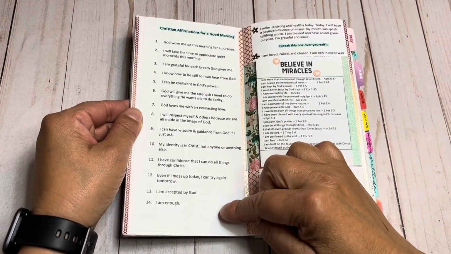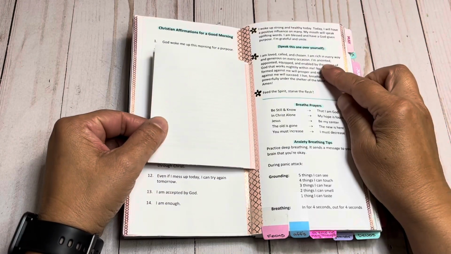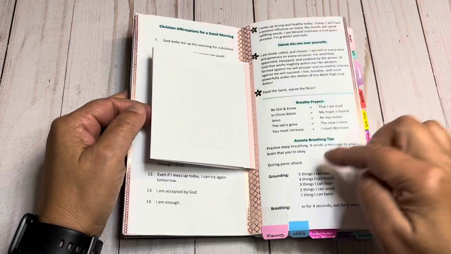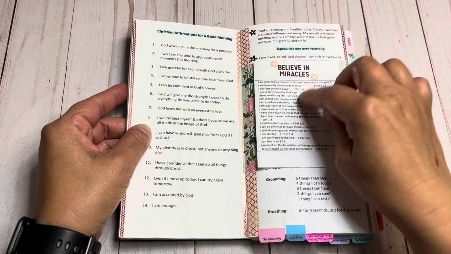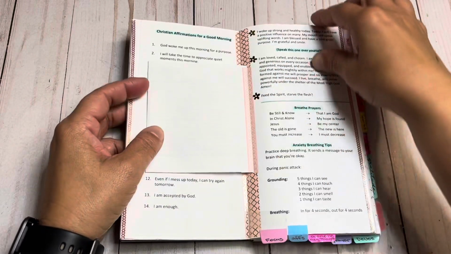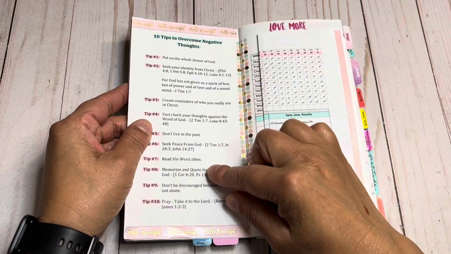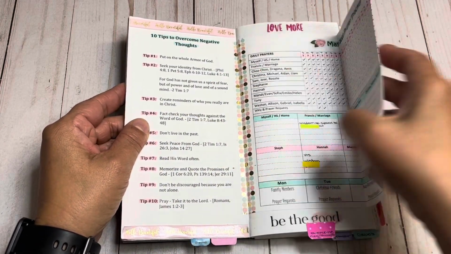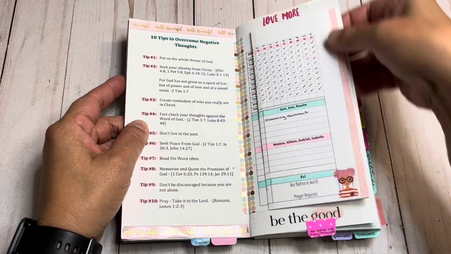This is Christian affirmations for a good morning. These are just other affirmations to speak over myself, and breath and anxiety breathing tips, and who I am in Christ. Just a little insert there that I created. Sometimes I copy some of that and I add it to my main planner, to my daily page. 10 tips to overcome negative thoughts. Here's my prayer tracker for my family. That's something that I created some time ago.